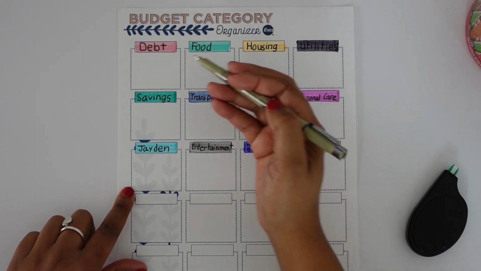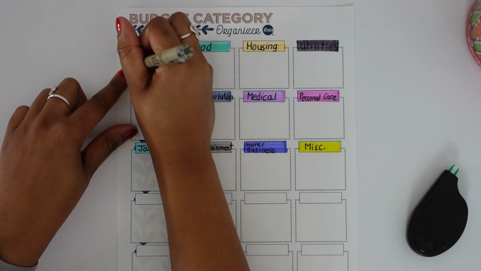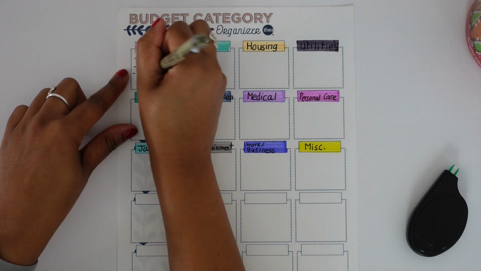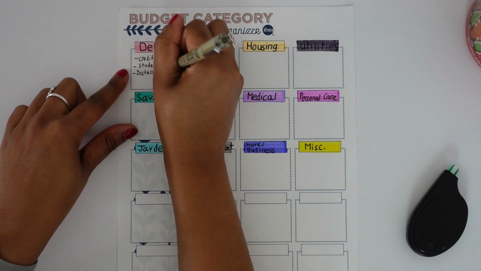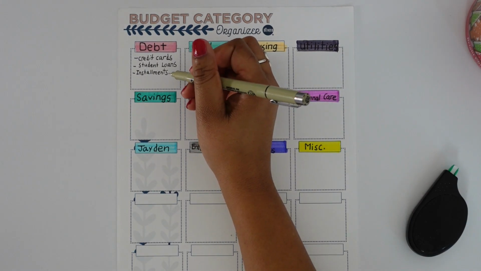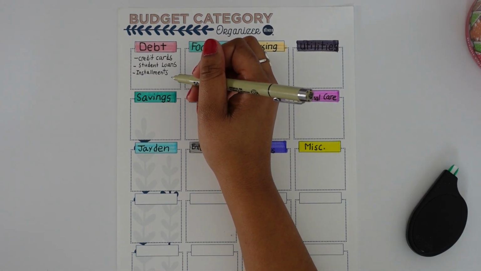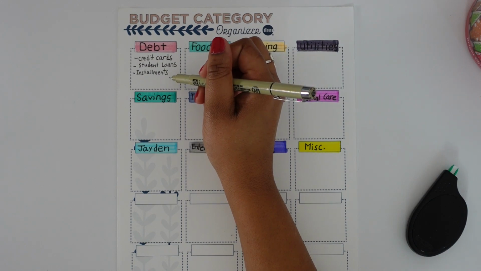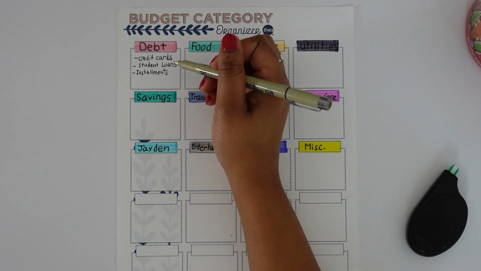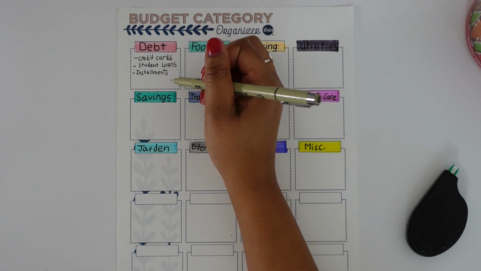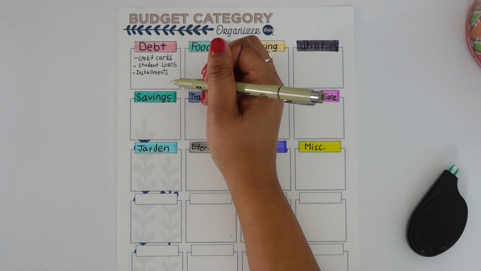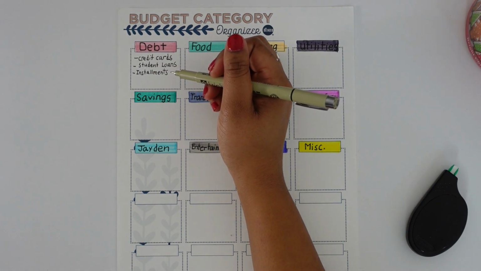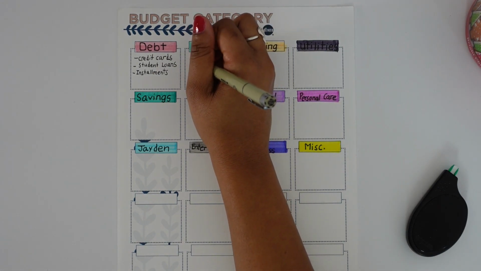For me, debt is going to include credit cards, student loans, and installments. Installments are kind of anything where you're on a payment plan. So I do have Affirm for my Peloton spin bike. It has 0% interest and I do have monthly installments, so that is going to be under that. These are the three that I'm going to include for my debt. I do not have any medical bills or personal loans, so I'm not going to include that in debt. However, if you have personal loans or medical bills or any other financial agreements, you can include that in your debt section.